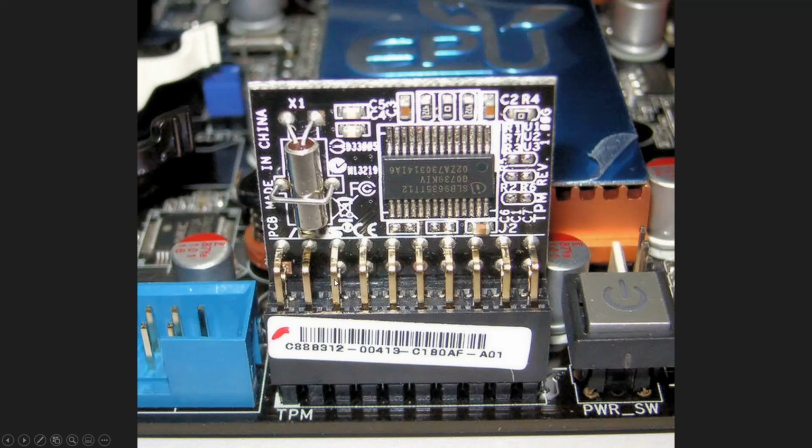This is kind of what it looks like. This is enlarged, but this is the motherboard in the back, and it's just a little chip that plugs in, and on the motherboard it says TPM right there. So if you were to open up your computer and find your little TPM slot, if there's a chip in there, you either have TPM 1.2 or TPM 2.0. If there's nothing in there, then you don't have it.